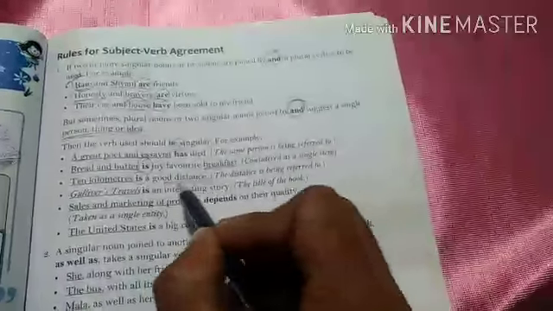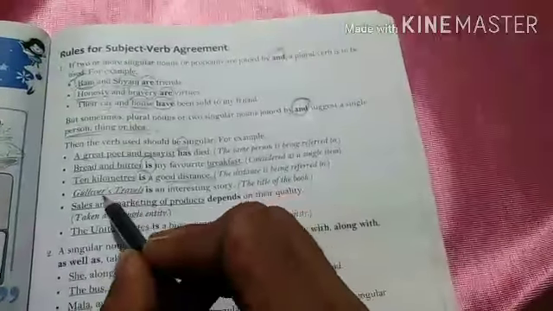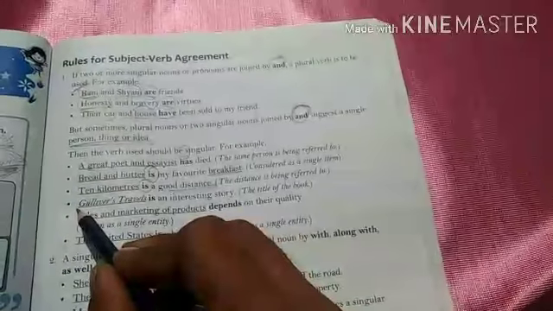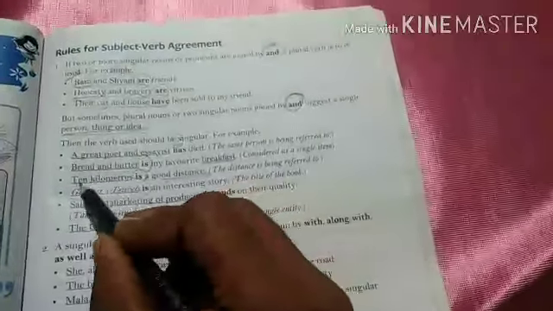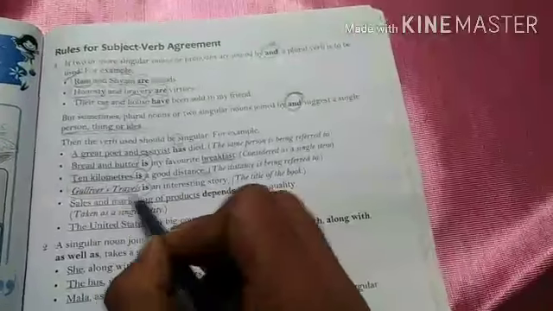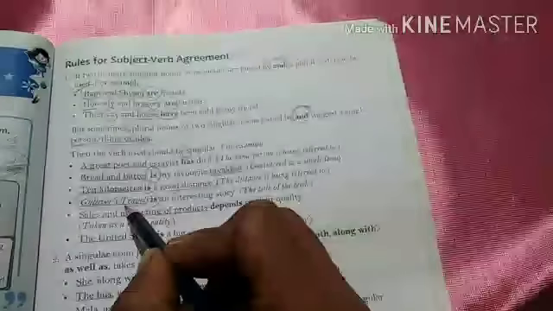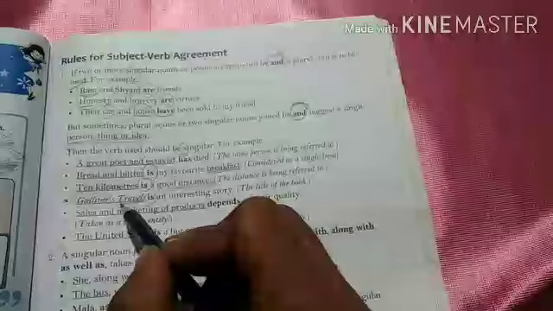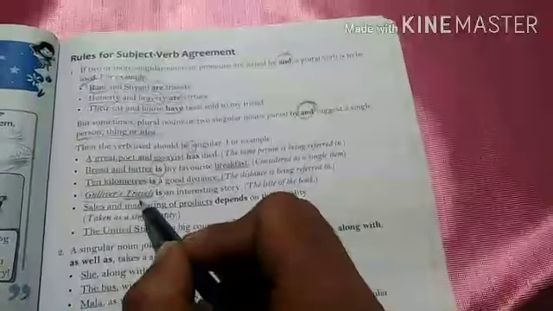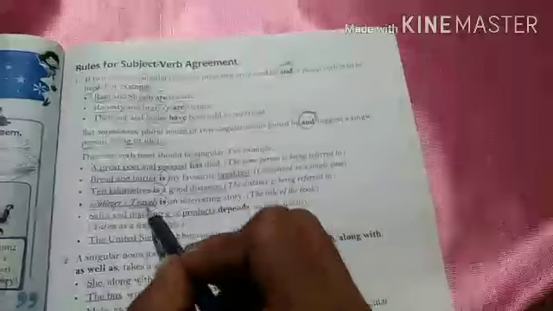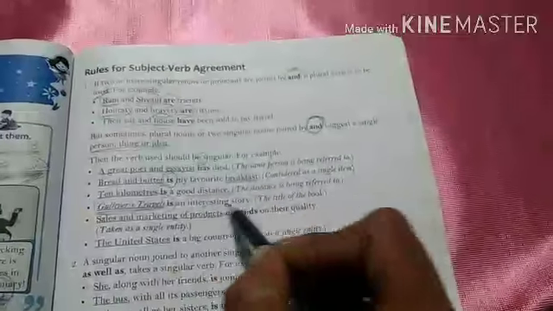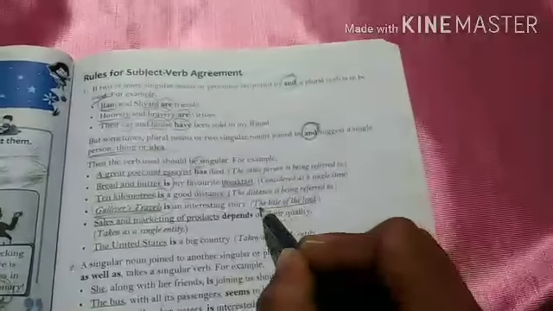Sometimes what happens, we see that the subjects sound plural, like Gulliver's Travels. So Travels is understood as plural. But here Gulliver's Travels refers to one book, the title of the book, which is only one.